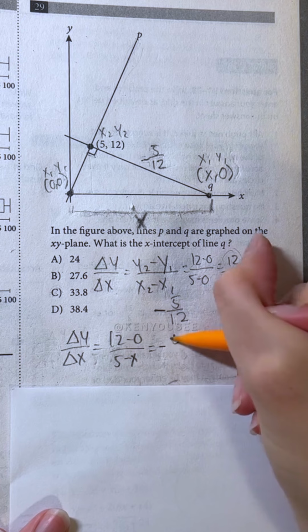So we have two known coordinates for line P, so we could automatically find the slope. That's going to be change of y divided by change of x. Basically, you subtract the y coordinates and you divide it by the subtraction of the x coordinates. So I'm going to label these coordinates as x1, y1, and these coordinates as x2, y2. If we plug it in, that would be 12 minus 0 over 5 minus 0, so that would be 12 over 5. That's going to be the slope of line P.